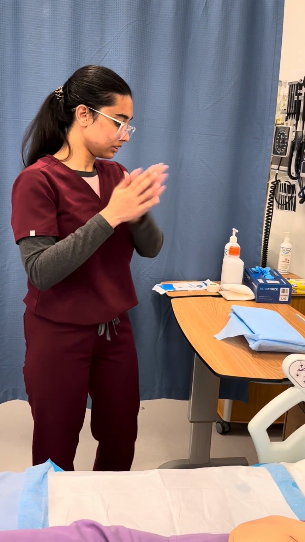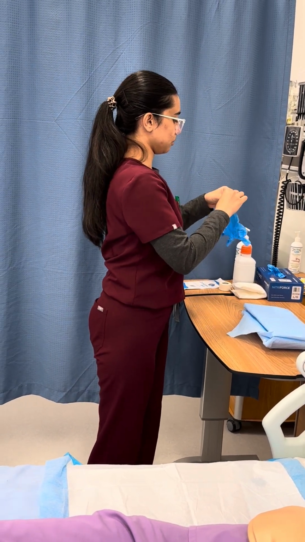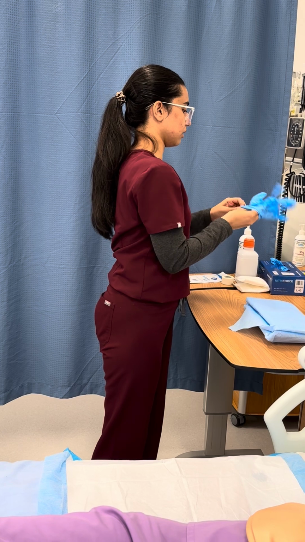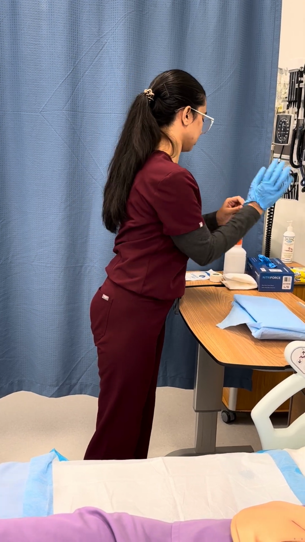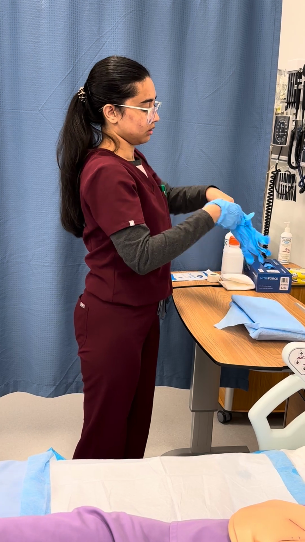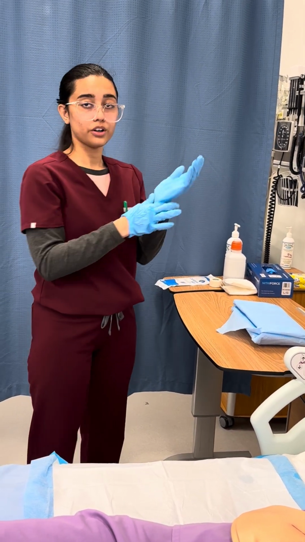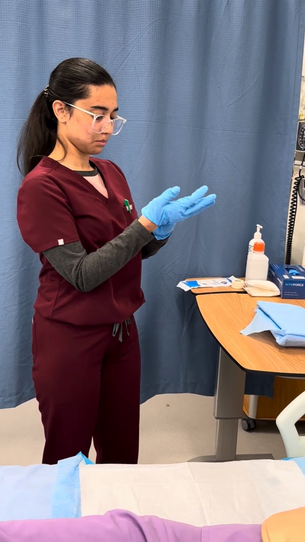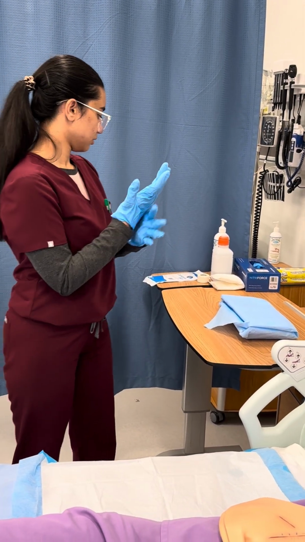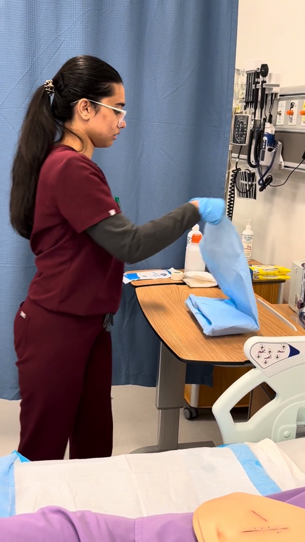Perform hand hygiene. Put on clean gloves. I've already maintained the sterile triangle as mentioned before. So now I'm going to open the kit away from me.